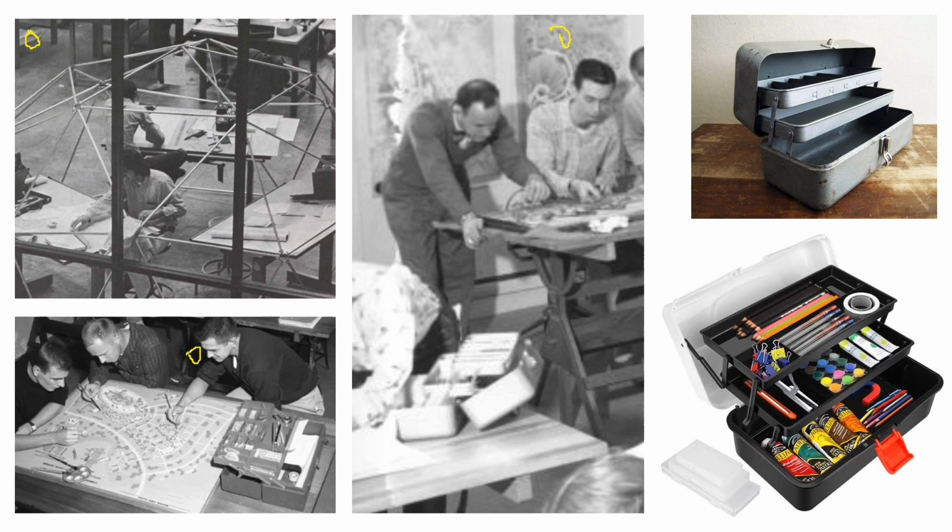This is Cal Poly, of course. What's really interesting is you'll notice that a lot of the landscape architects back in the day would use these metal fishing boxes to store all the materials, such as felt tip pens, erasers, circle templates, and the like.